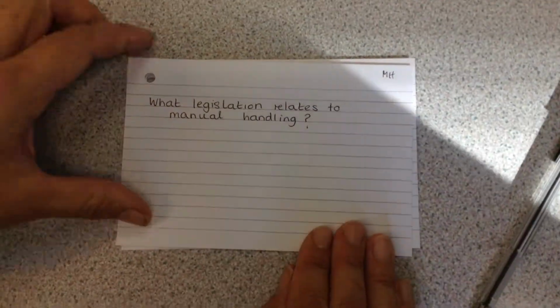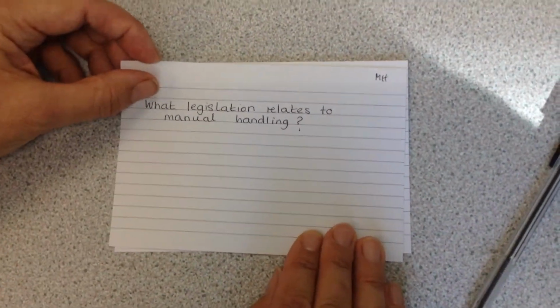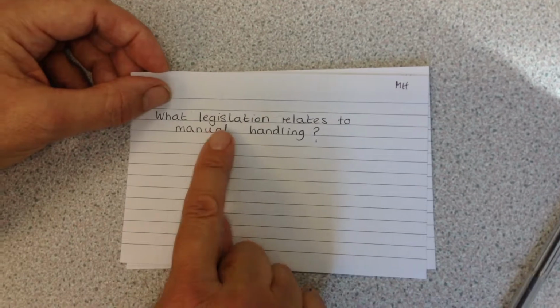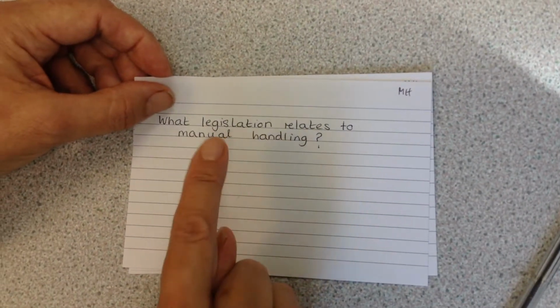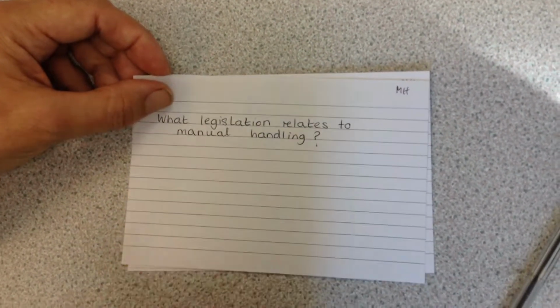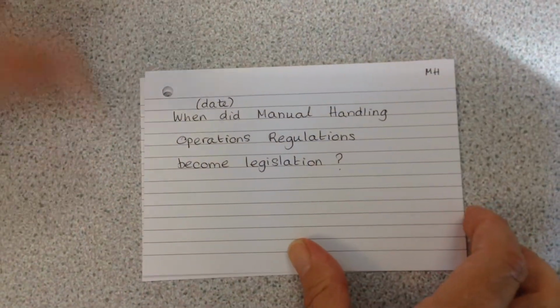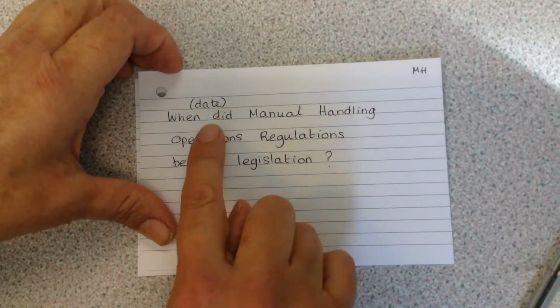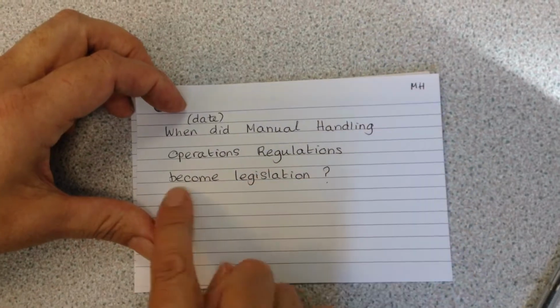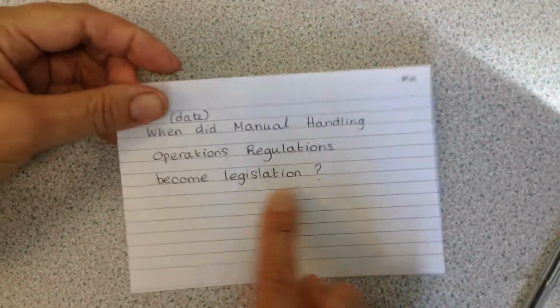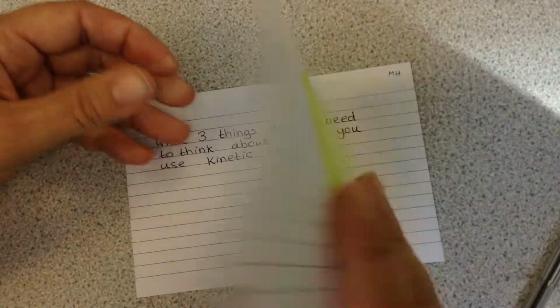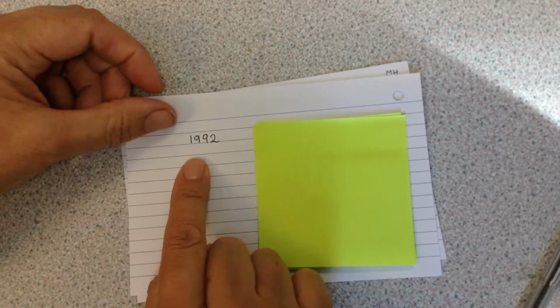Going on, we've got, what legislation relates to manual handling? Notice I'm not asking the date here. I just want the law that relates to manual handling. So I've asked 1 question, I have 1 answer. Here, when, so date, did the Manual Handling Operations Regulations become legislation? Here I've got an answer, 1992.